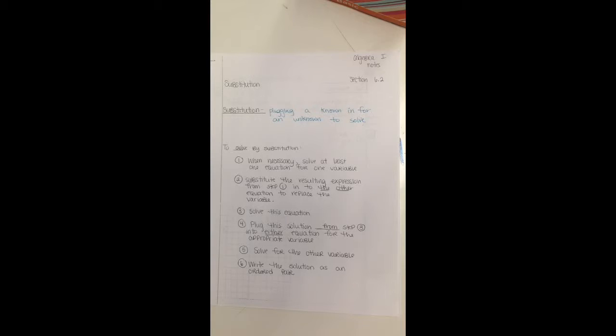After you find that variable, you're going to have an expression. So just like on page 342, we had y equals 2x plus 1. 2x plus 1 is the expression, and you plug that into the other equation for that variable. We're going to do an example, and this will make a lot more sense, but we're just going to walk through these first. Solve that equation for the new variable, and then you're going to get a numerical value. You're going to get a number for that variable. Plug it into one of the equations and solve for the other one.